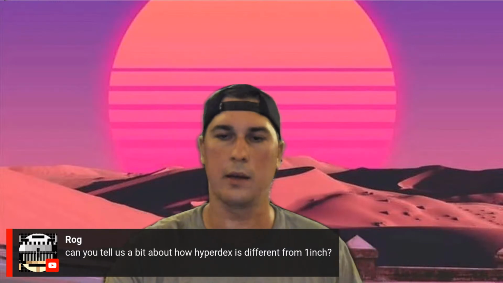There are a few DEX aggregators on the market, and one of the most popular is 1inch. So what's the difference between HyperDEX and 1inch? It's a very good question, because the idea is the same: you're aggregating the liquidity and routing it. But I think the difference is how we built both of these protocols.